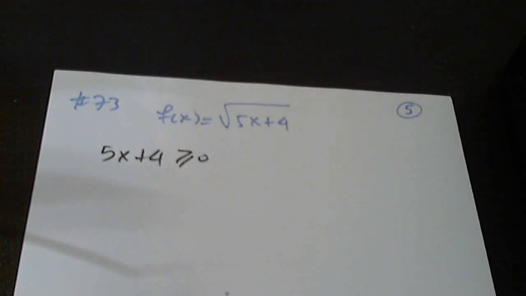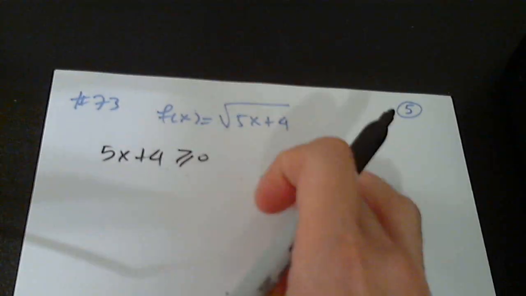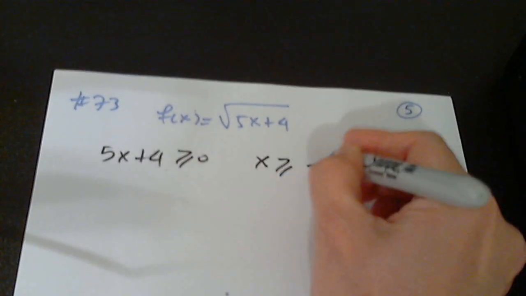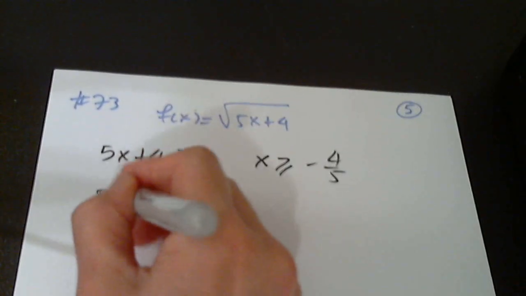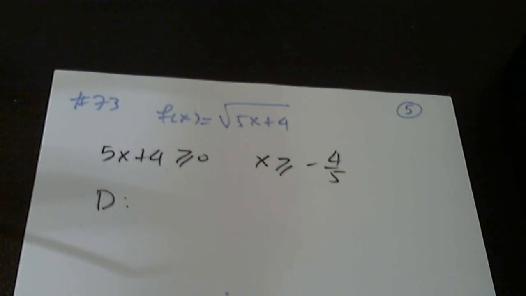Is it 5x plus 4 is greater than or equal to 0? Brilliant. Thank you. That's all I needed. I move 4 divided by 5. How do I write the domain? This is it. That's all I need to do. I just have to present the domain and we're done.